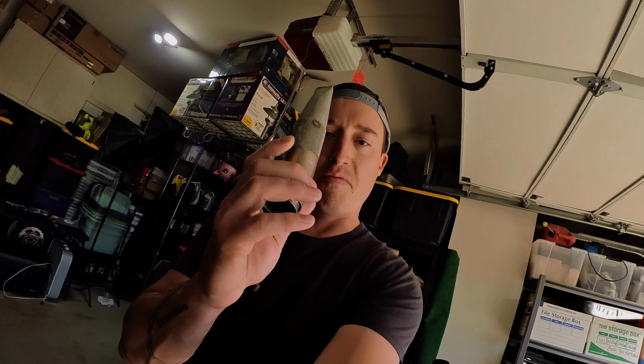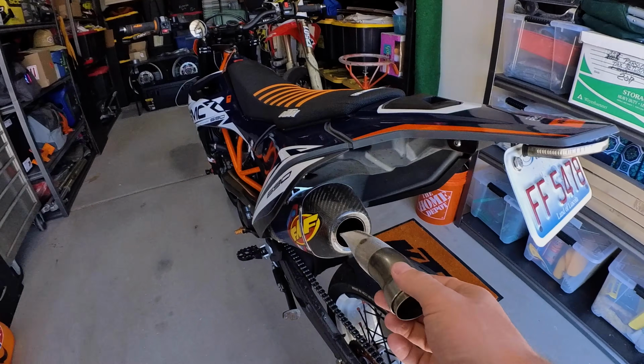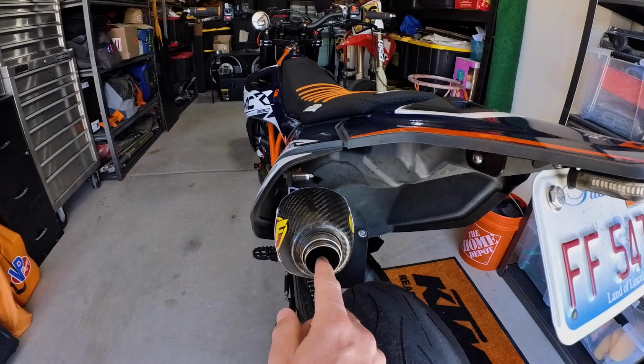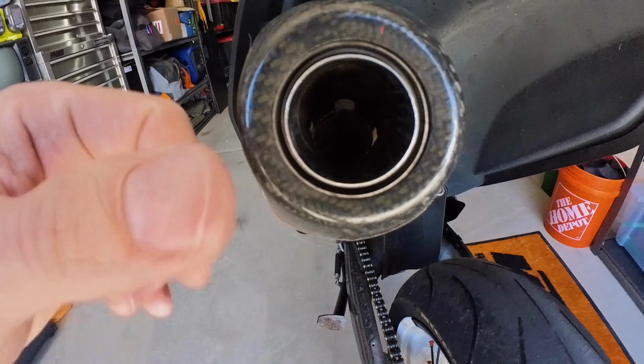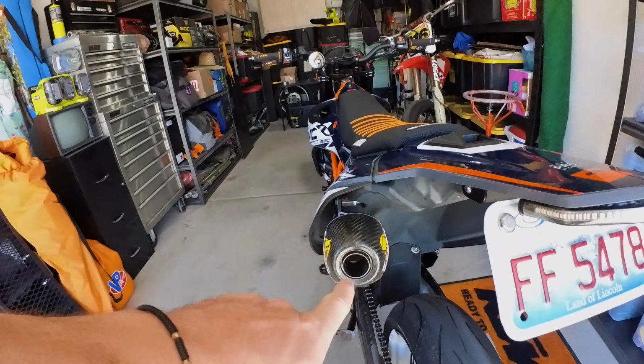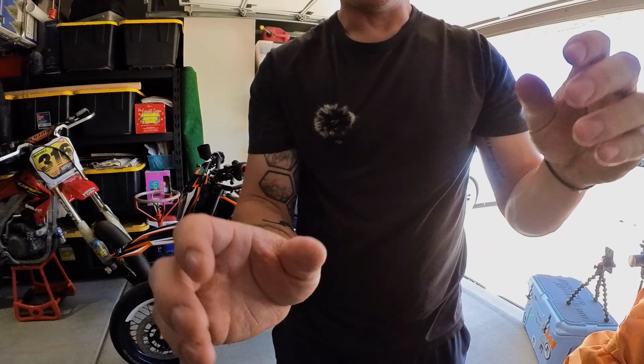Now we're going to use the FMF dB killer that actually fits. I'm just going to slide that in there just like that, and then usually a ring goes around it. Since I'm not riding it, I'm going to just leave it like that. Let's see how this one sounds.